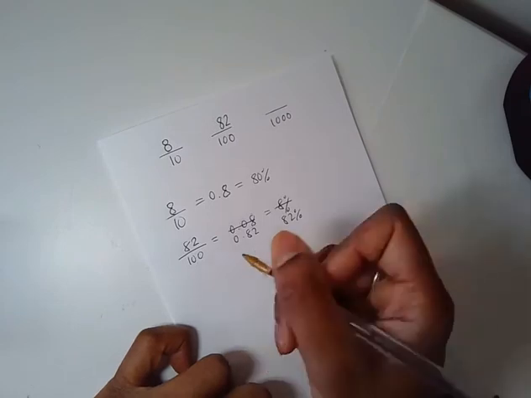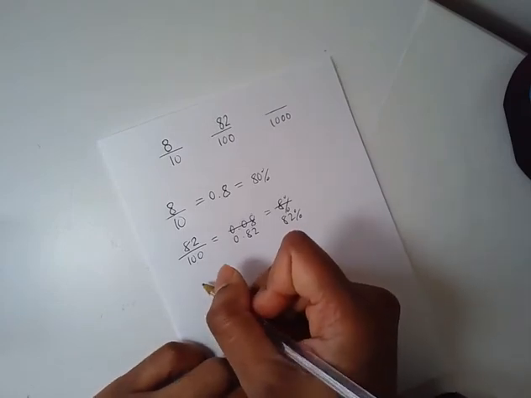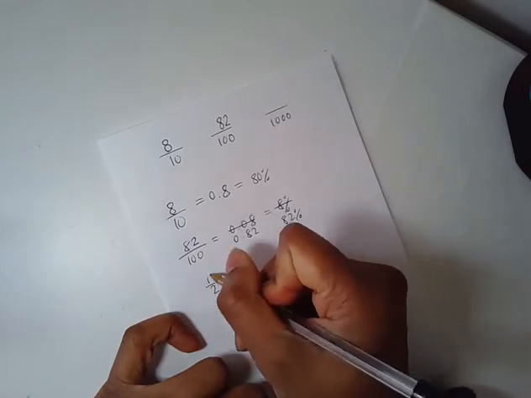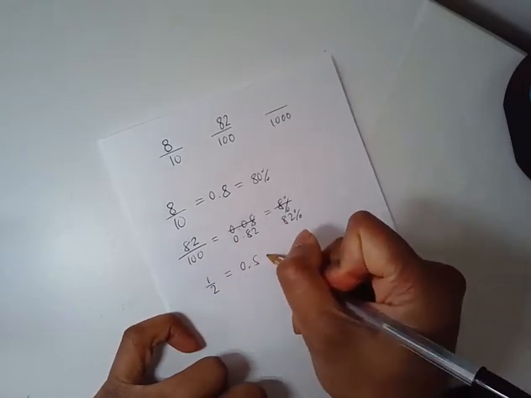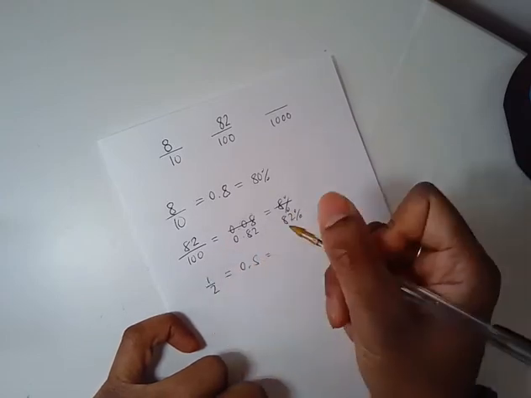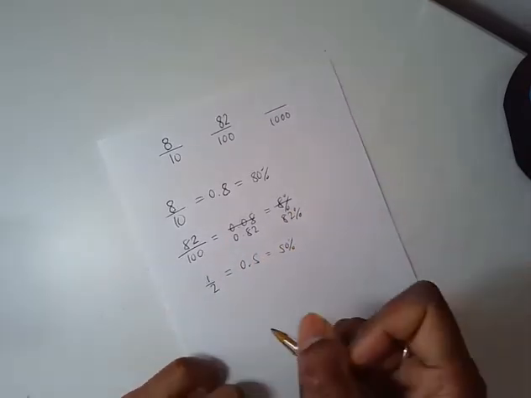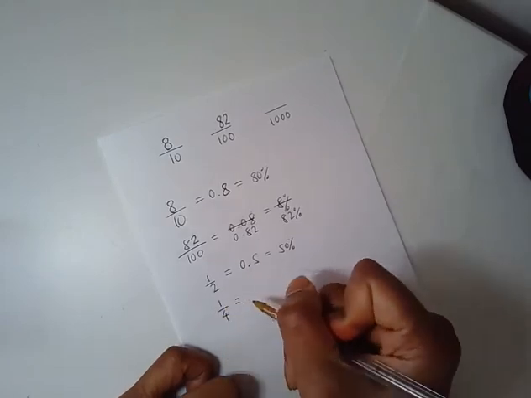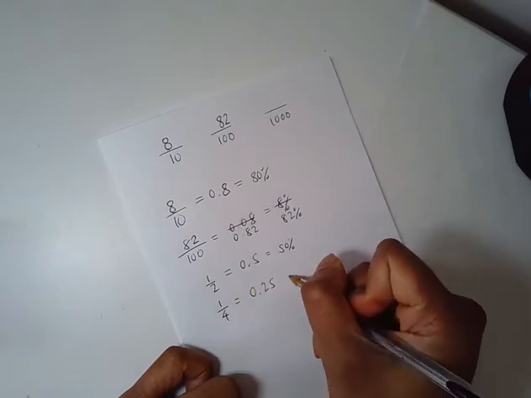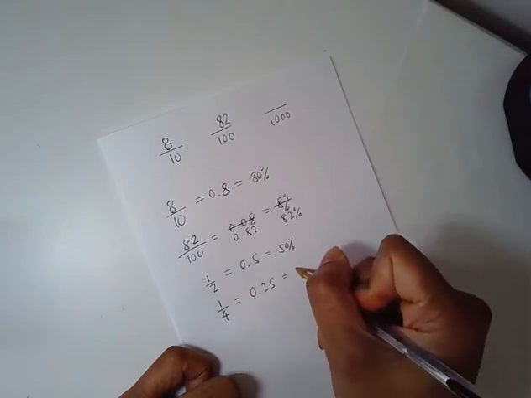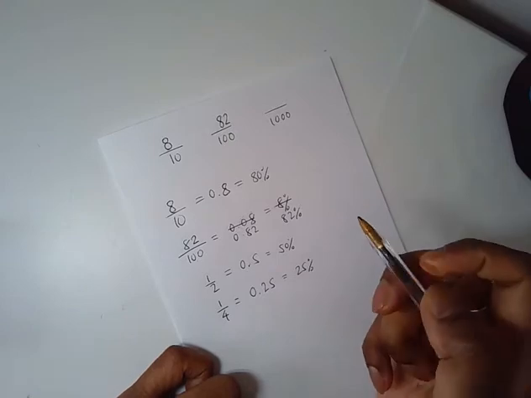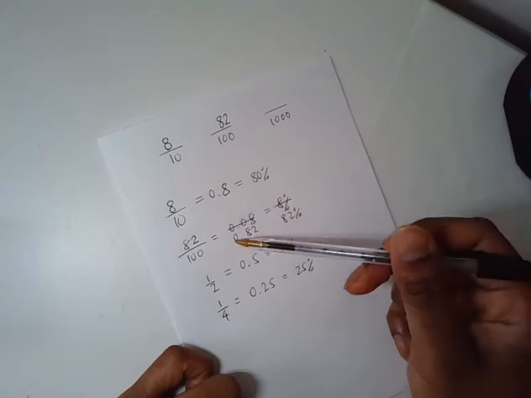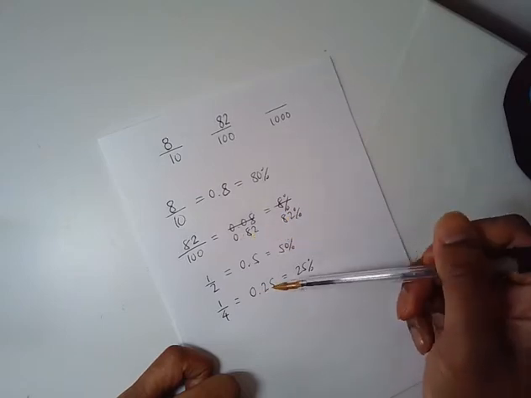Some fractions that you need to know, it's best to memorize these. Things like halves. Half, that's 0.5, which you know, if somebody gets half the questions right, they've got 50%. You'll need to memorize this one as well, a quarter. A quarter, 0.25, which is 25%. Remember back here, that was 0.82, 82%. 0.25, 25%.